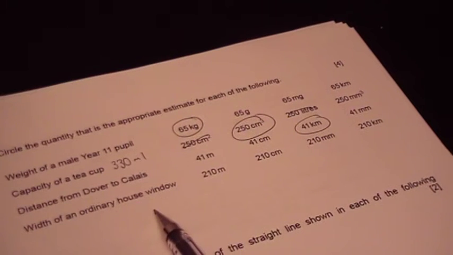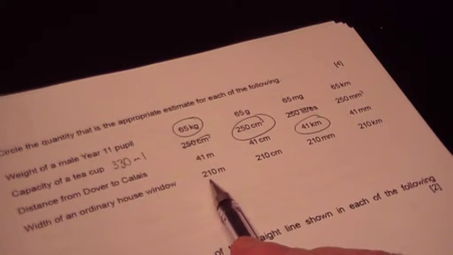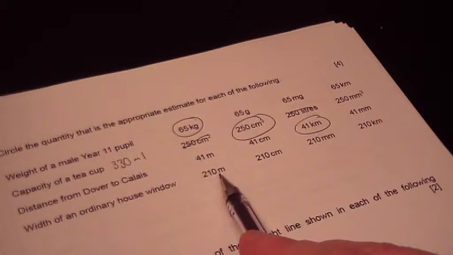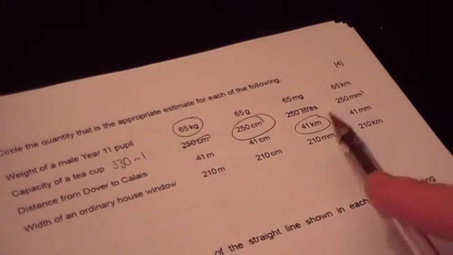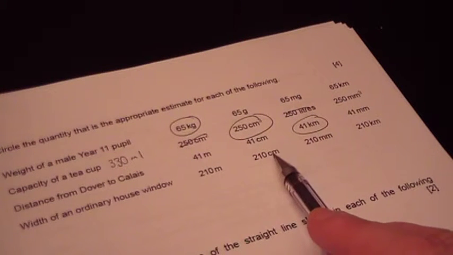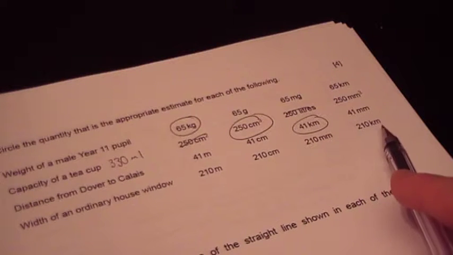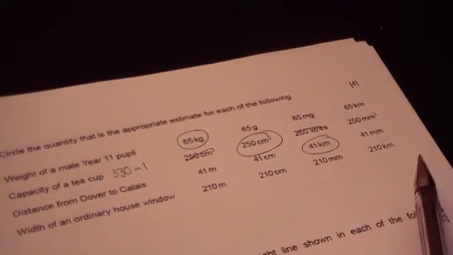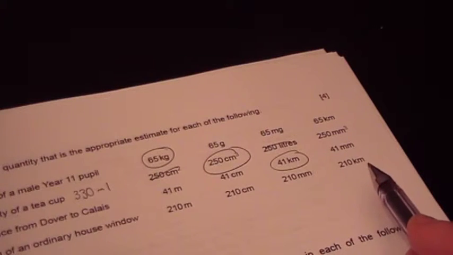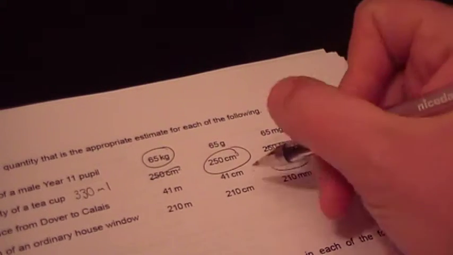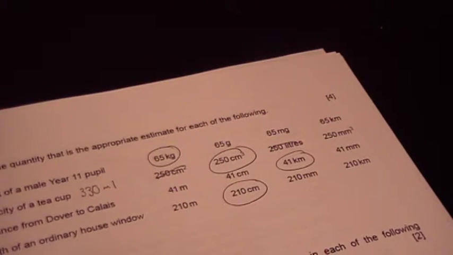And width of an ordinary house window, that's 210 meters. That's quite a long distance. 210 centimeters, which is just over 2 meters. 210 millimeters, which would be really small, 21 centimeters for a window, or 210 kilometers, which, as we said, would be used to measure distance between two cities. So 210 centimeters is the one we'll go for there, same as 2.1 meters.